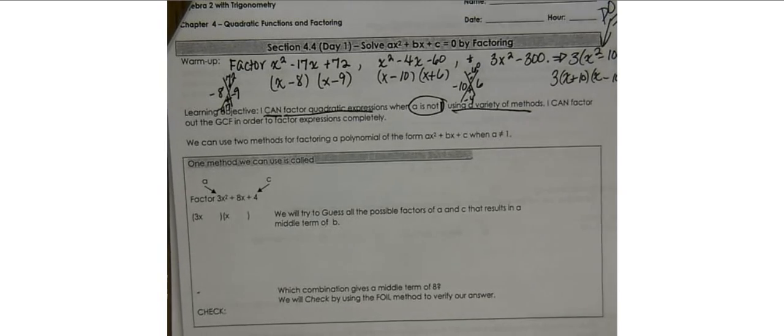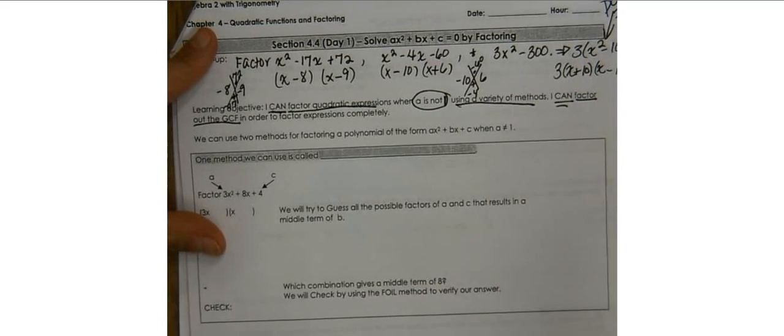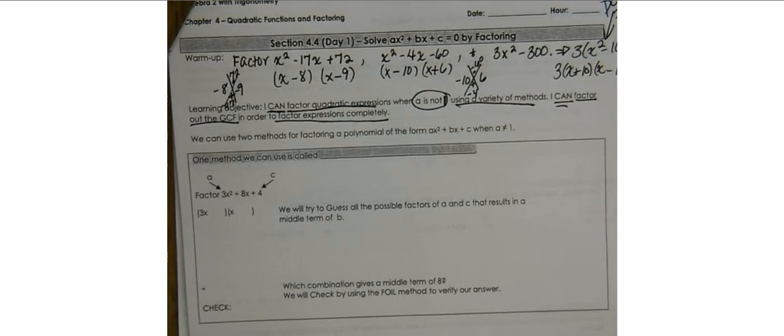So that's our first I can statement. Our next I can statement: I can factor out the greatest common factor in order to factor expressions completely. Some of these problems might have a GCF, and I need you to know how to identify a value or a term that all of the numbers have in common.